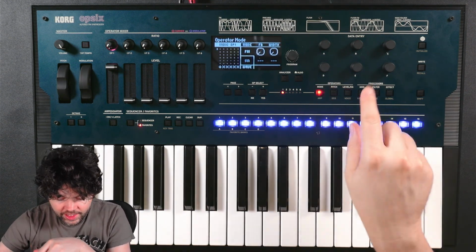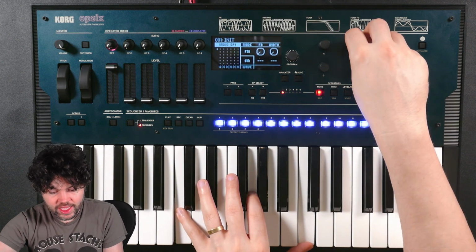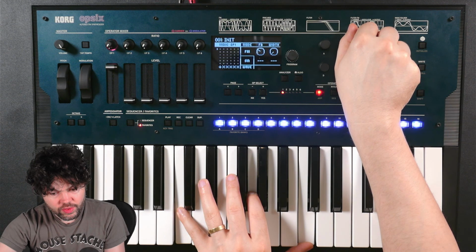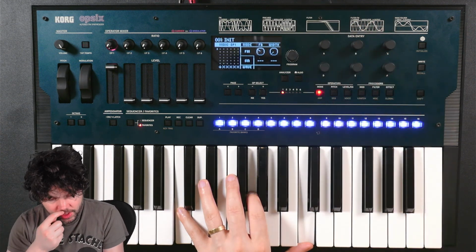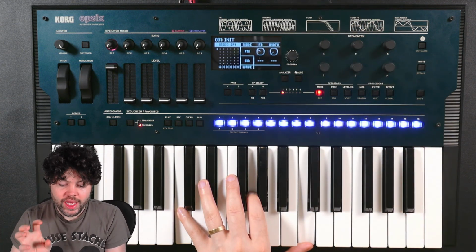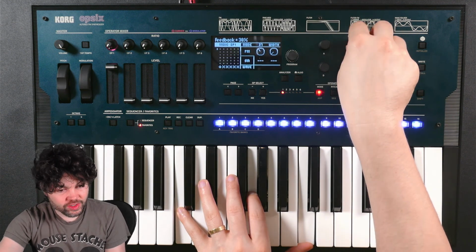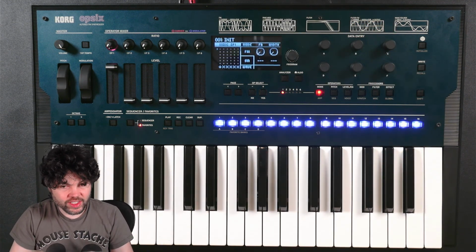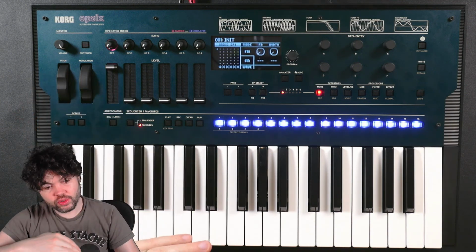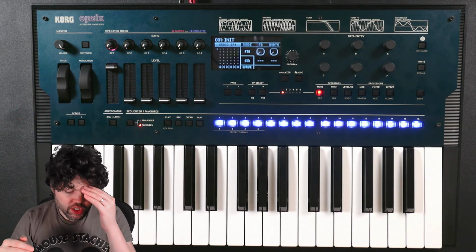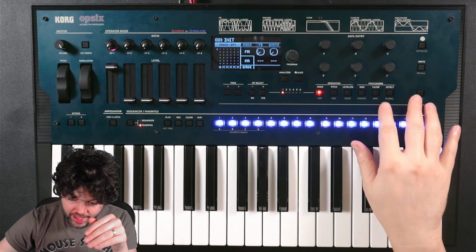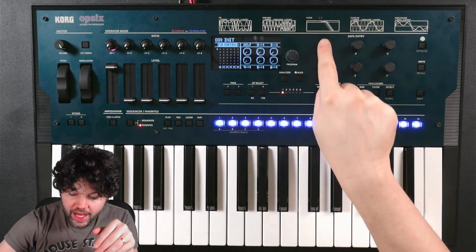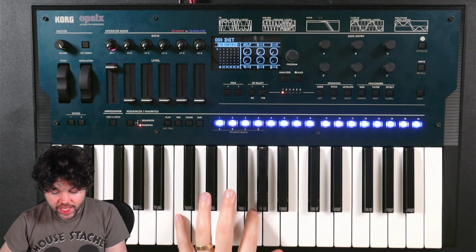Okay, and let's see, maybe add some feedback to that. So notice this feedback that I've just set is in the mode menu, and this is an internal feedback. So this internal feedback is not affected by the level at the output or caused by the envelope. So it's a static shift. But if I go back to my user algorithm edit page, I have an option for self-modulation here.